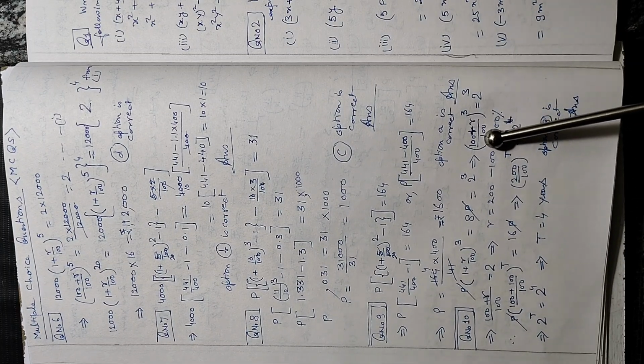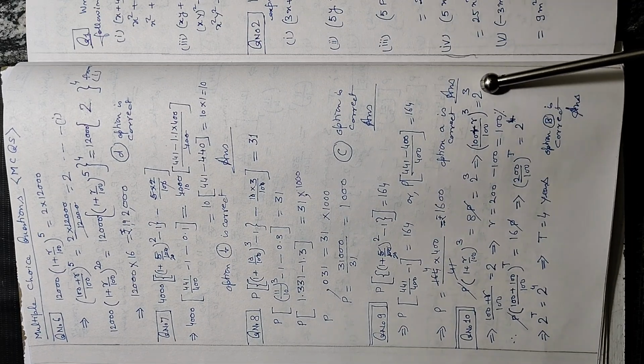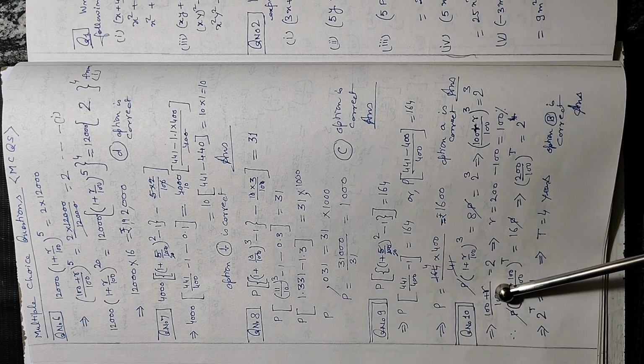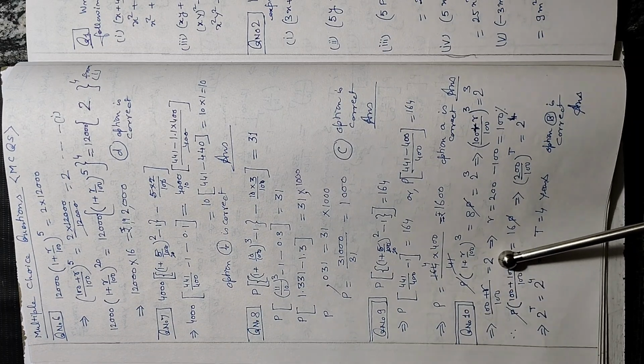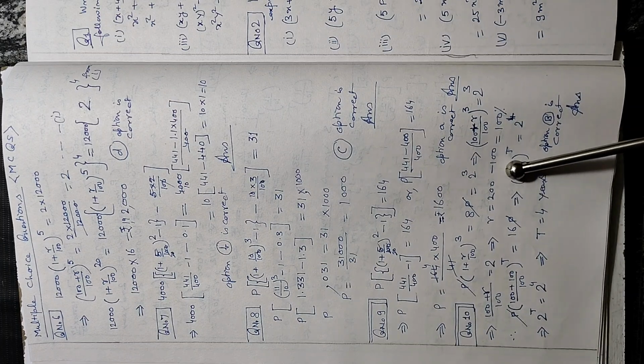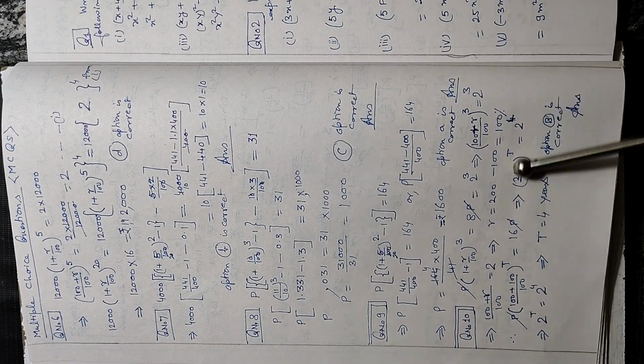Here I have written 100 plus R by 100 raised to power 3 is equal to 2 raised to power 3. So 100 plus R by 100 equals 2, that is R will be equal to 200 minus 100 and it will be equal to 100%.